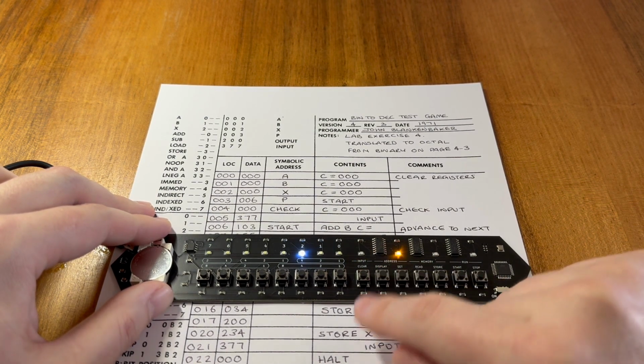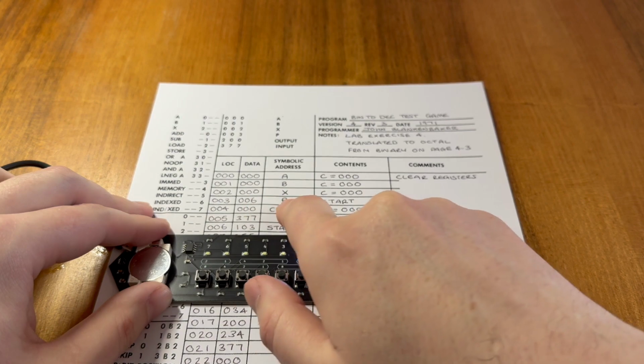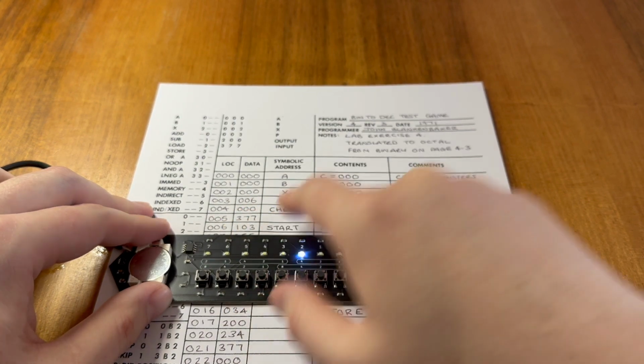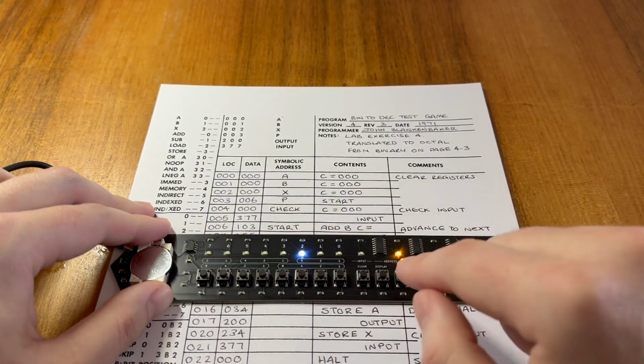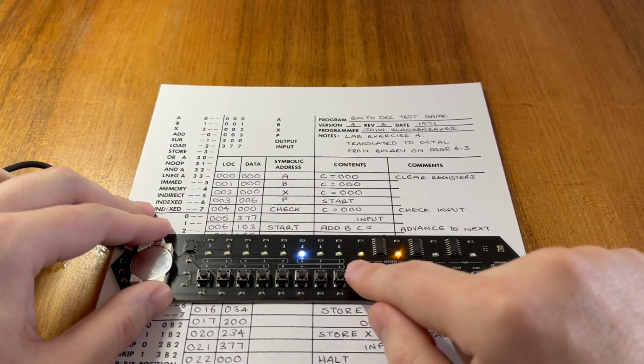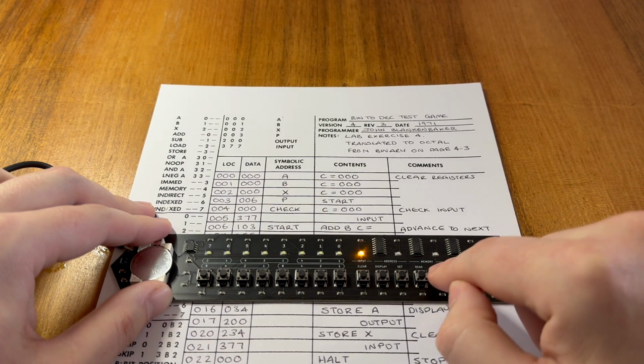If I display here now, we should see that we're at location 4 because we've advanced past the program counter. And this is another case where we want to just enter 0, so a constant of 0. And it has a label check, but we'll get back to that later when we run the program. So I'm going to go ahead and clear that and store.